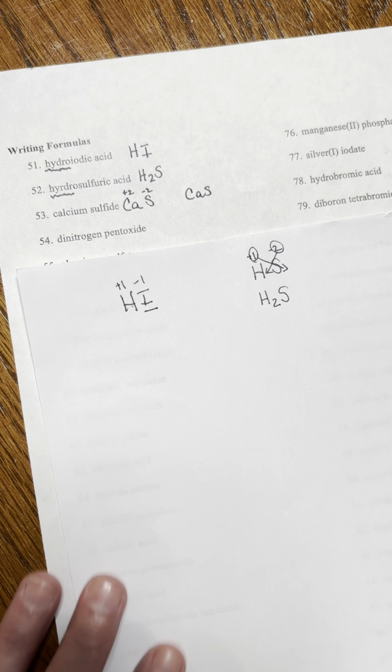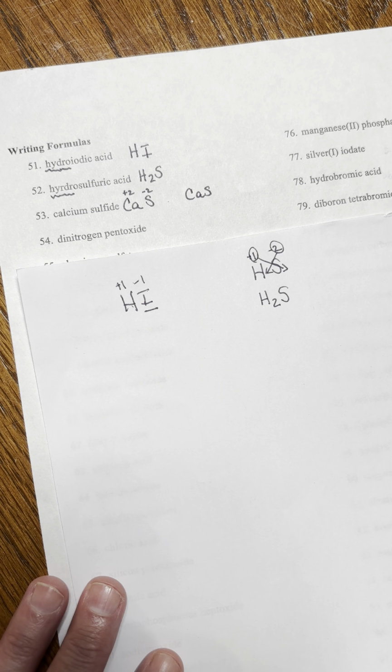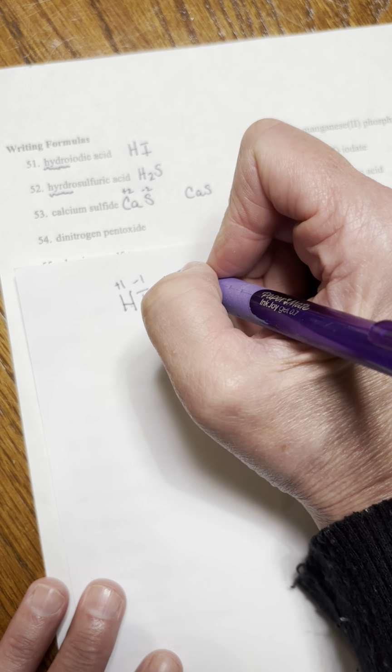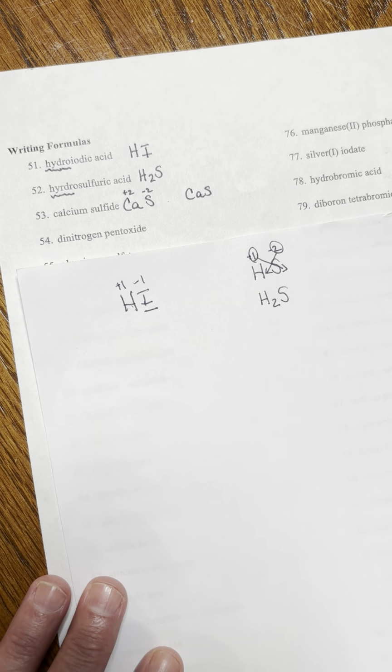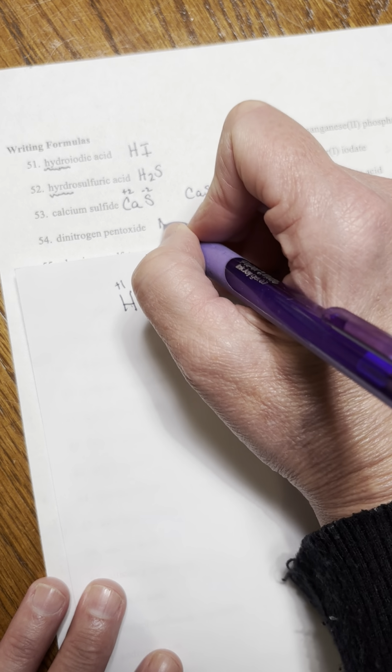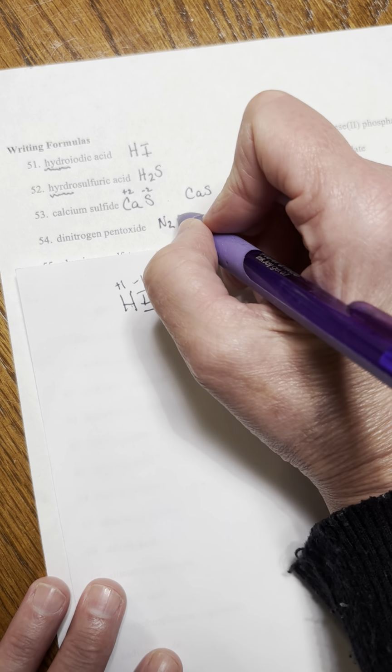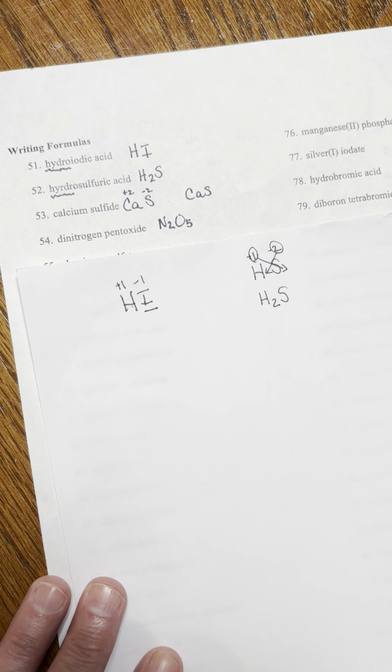Dinitrogen pentoxide. Now I'm seeing Greek prefixes. Greek prefixes tell me that I am going to have 2 nonmetals. Greek prefixes tell me how many of each nonmetal I'm going to have. Dinitrogen tells me I've got 2 nitrogens. Penta means 5, so pentoxide means I have 5 oxygens.